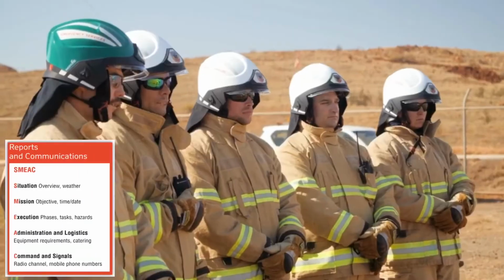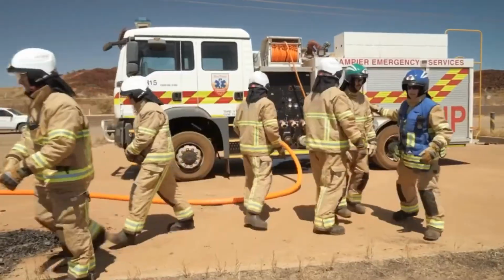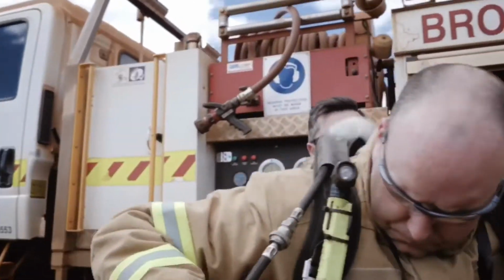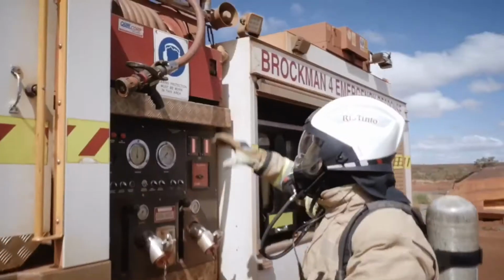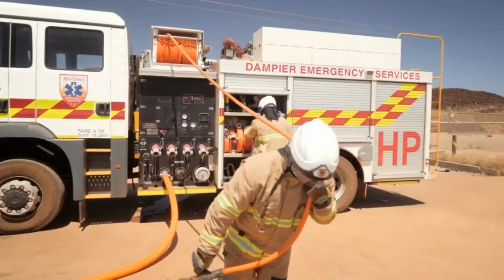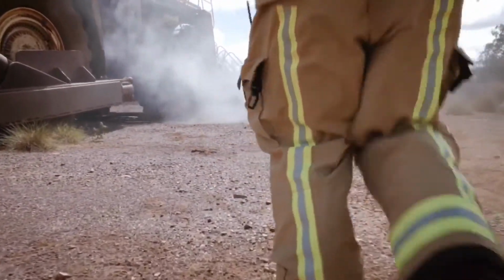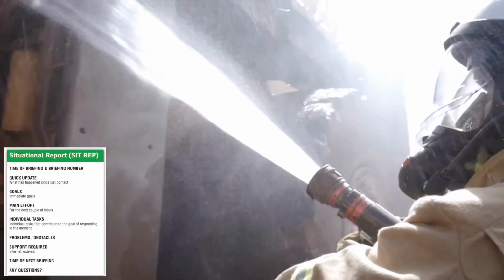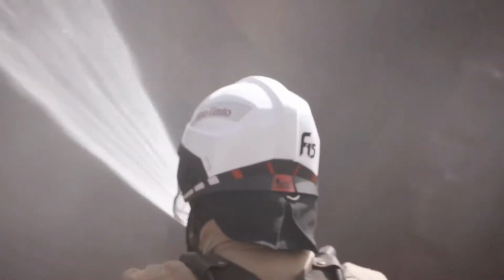The acronym SMEAC is a useful shorthand way to remember how to brief and how briefings are conducted. This is important for the OIC and the response team and gives a routine and expected structure to the information flow. SITREP is an abbreviation for a situation report. Situation reports are periodic updates on a particular situation.